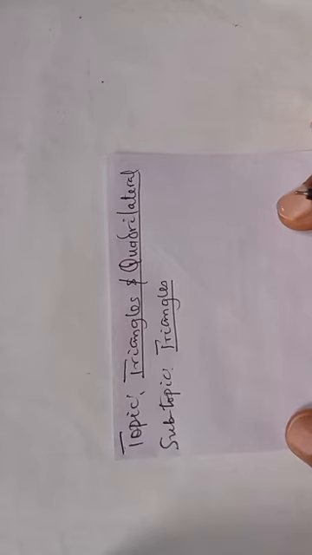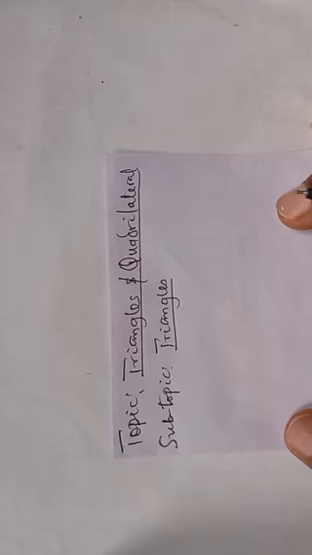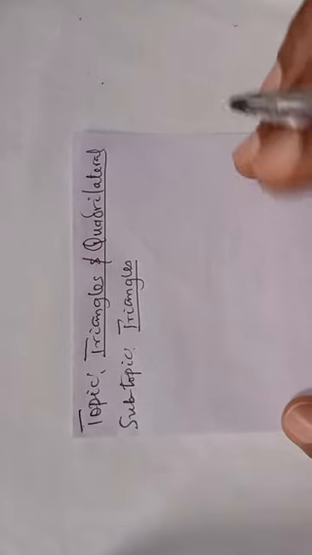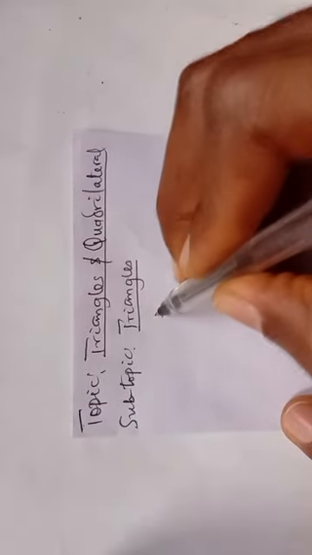A triangle is a figure or plane shape with three straight sides. Let's just draw a shape of that.